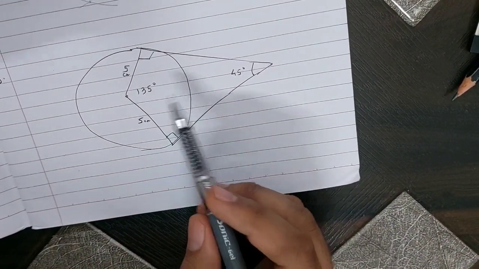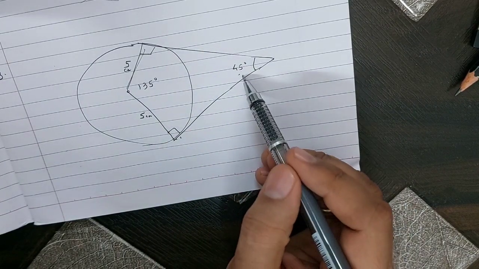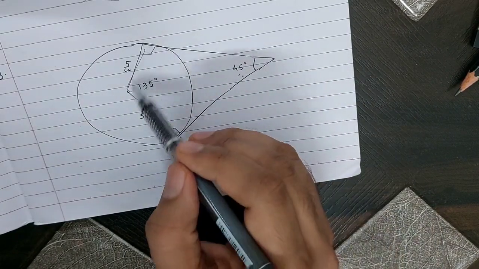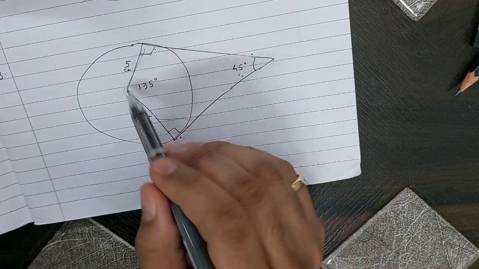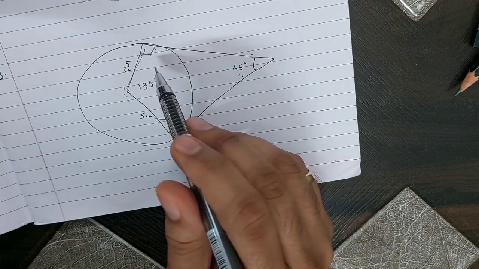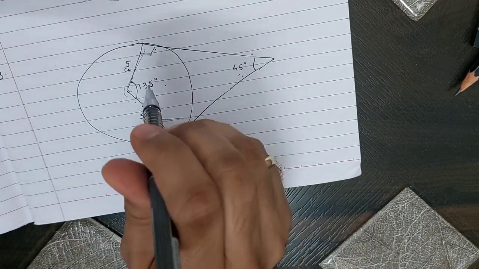So first we should draw this rough diagram. The radii are 5 centimeters. The angle between the two tangents is 45 degrees. Now we know that the radii and the tangents are perpendicular, and this is a quadrilateral, the sum of angles should be 360 degrees. That means the angle between the two radii is 135 degrees. So that's how we'll draw this.